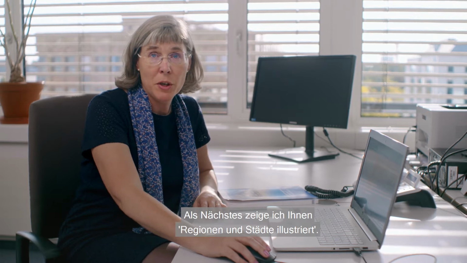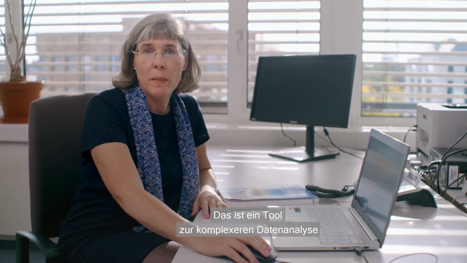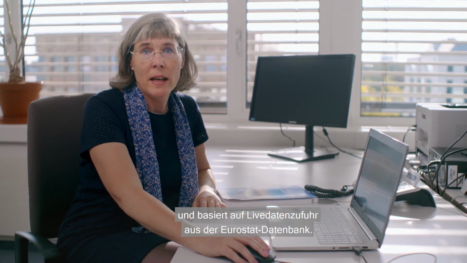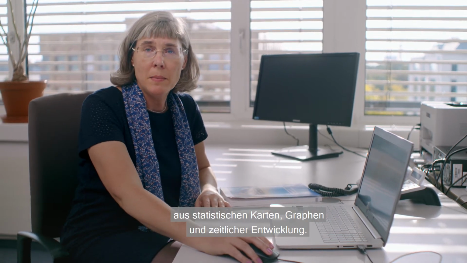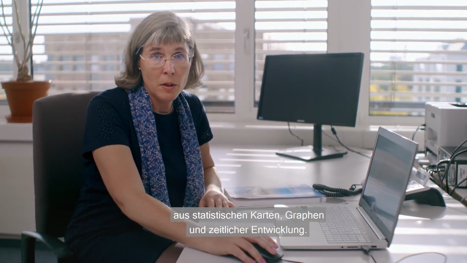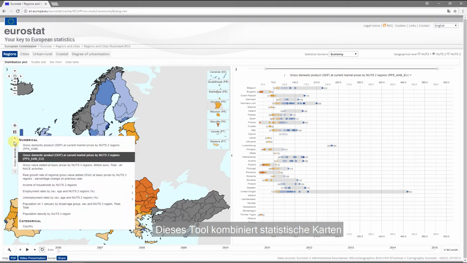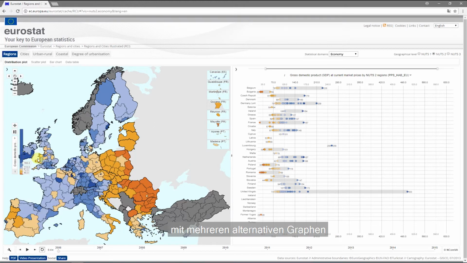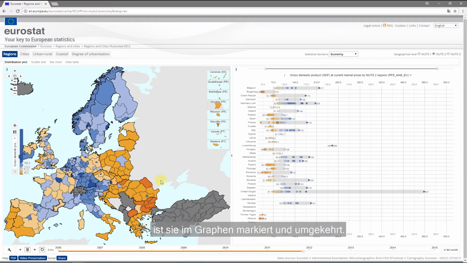The next thing I want to show you is Regions and Cities Illustrated. It's a tool for making more complex data analysis and based on live data feed from the Eurostat database. It's a combination of statistical maps, graphs, and development over time. Let me show you what I mean. This tool combines statistical maps with several alternative graphs and an animated timeline. The map and the graph are interlinked, so if you click on your home region on the map, it's highlighted in the graph, and vice versa.